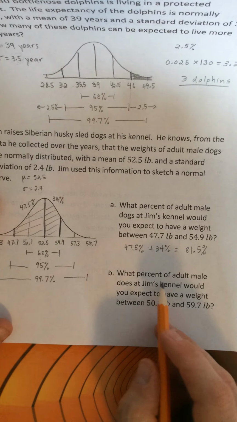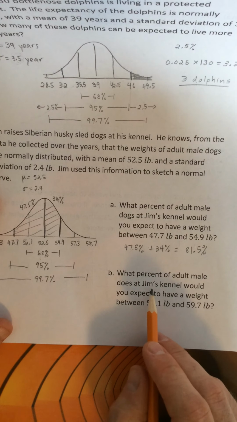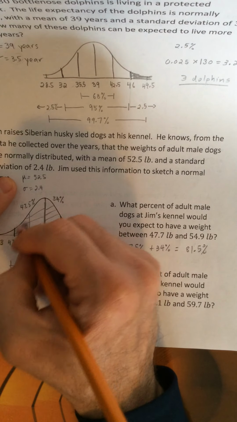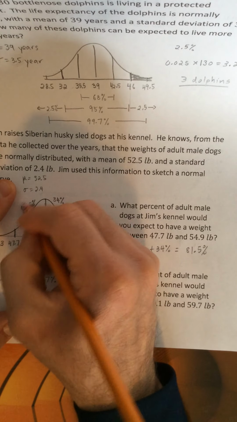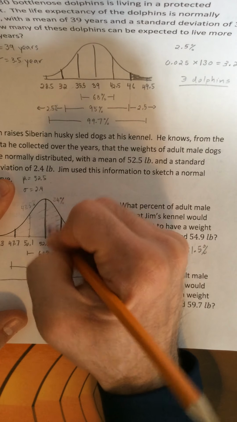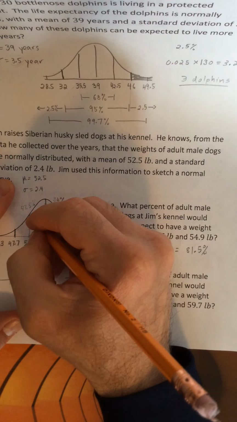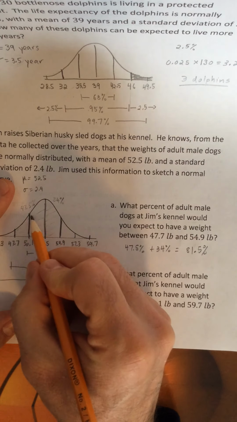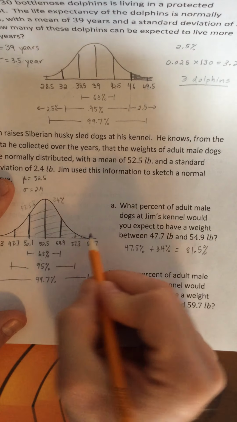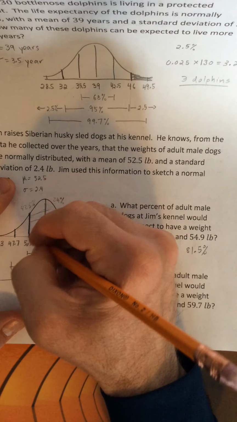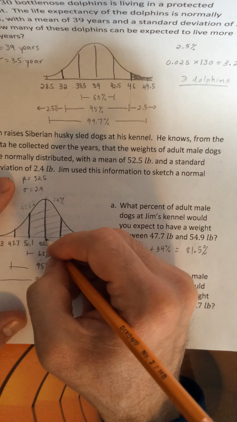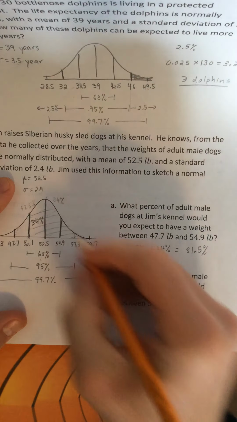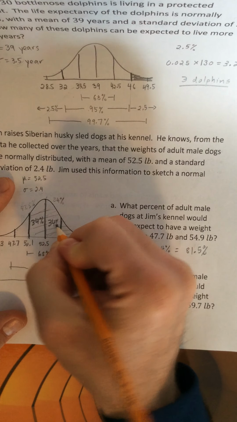Part B asks us what percent of adult males at Jim's Kennel would you expect to have a weight between 50.1. So I'm just going to erase these lines I wrote in here and use this curve again. So now I'm looking between 50.1, which is here, and 59.7, which is all the way to here. So I'm looking for all of this data. Now again, I'm going to remind you that this is half of 68, because 68 is 1 standard deviation away. So this is 34% of the data, and this is also 34%.